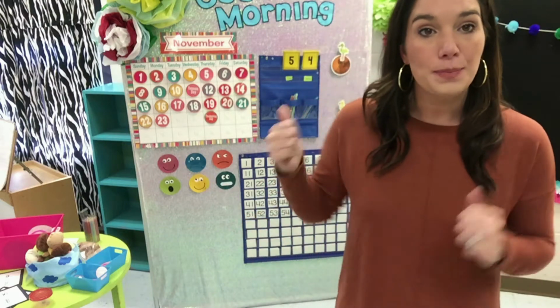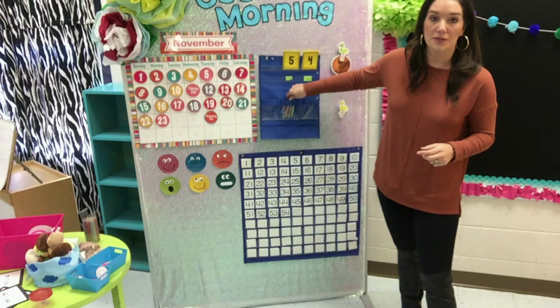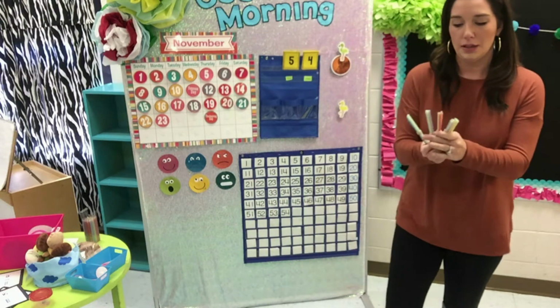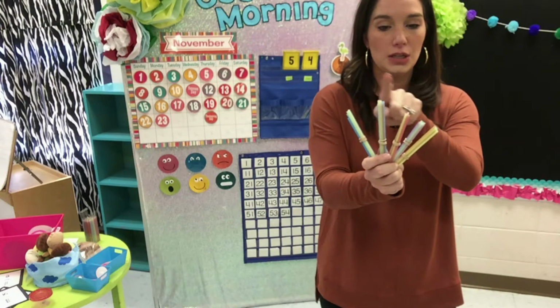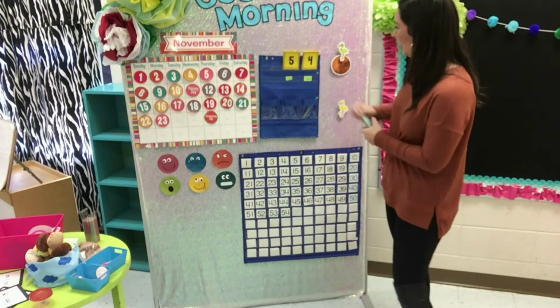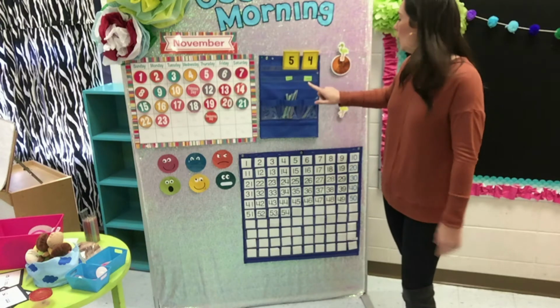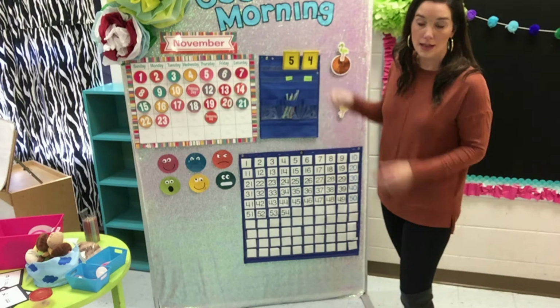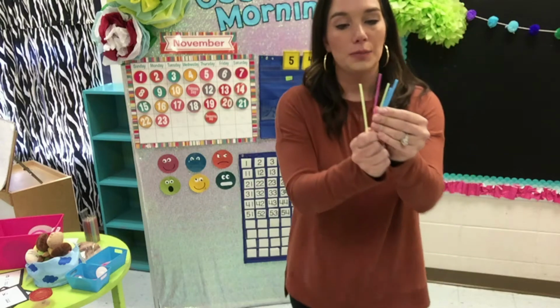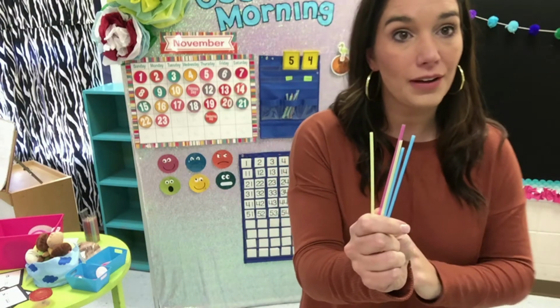All right, now let's build the number 55. To do that, first I need to see how many groups of 10 I have. Count with me. 1, 2, 3, 4, 5. 5 groups of 10. That's awesome. Do I have a 5 in my 10 spot? I do, so we're good there. Now I need to count how many ones I have. Count with me. 1, 2, 3, 4, 5. Hey, we have 5 of those too.